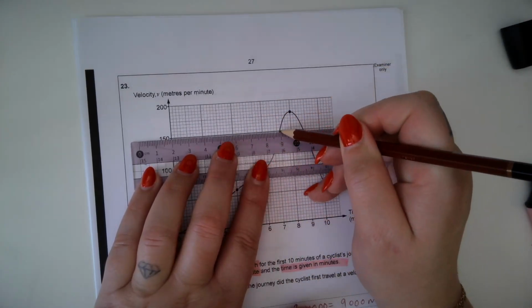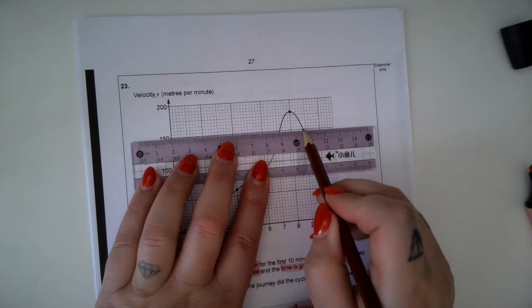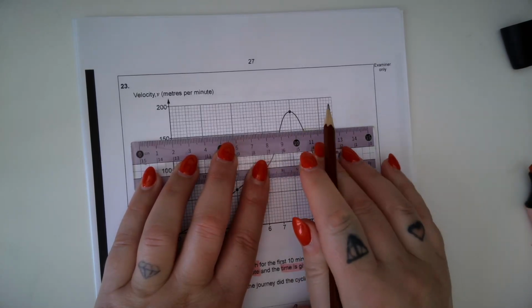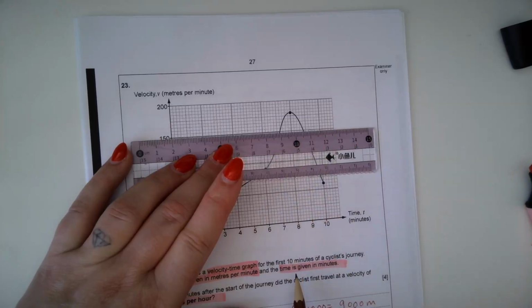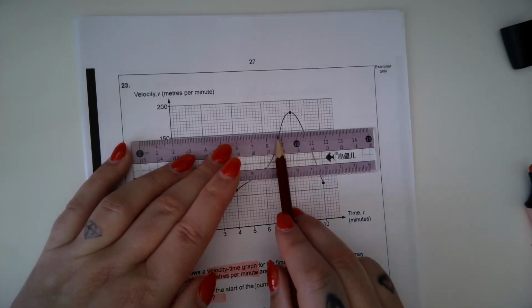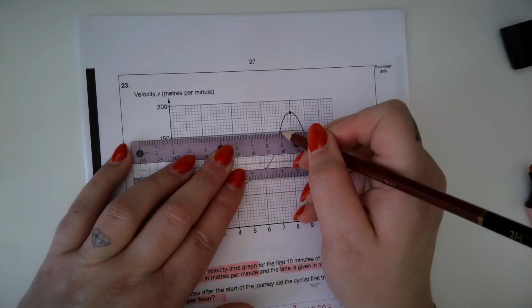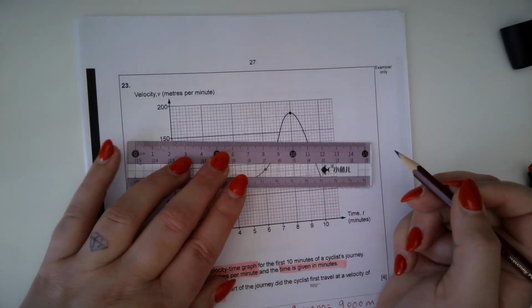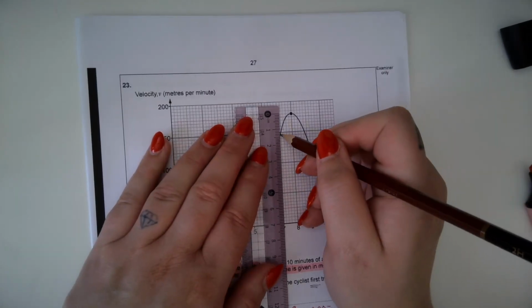Now what you will notice is if you continue drawing that line, it will cut through 2 parts on the curve. Don't worry about that because it just wants to know how many minutes after the start the cyclist first travelled at a velocity of 9 kilometers per hour. So they did it more than once, but we're just interested in this first point of intersection.